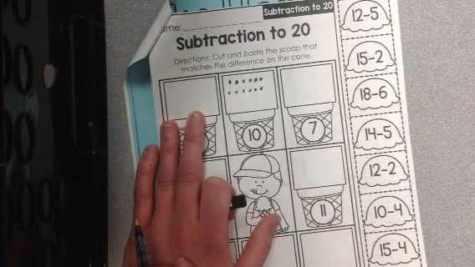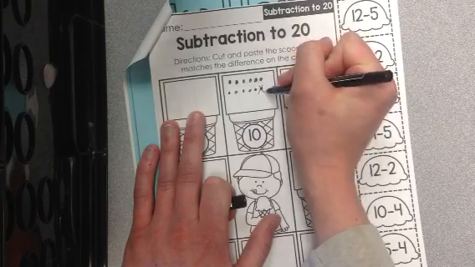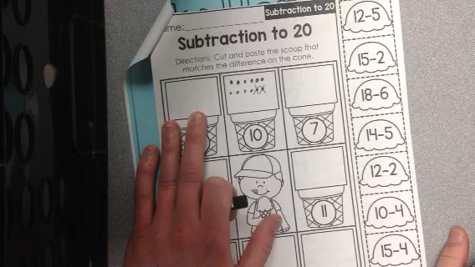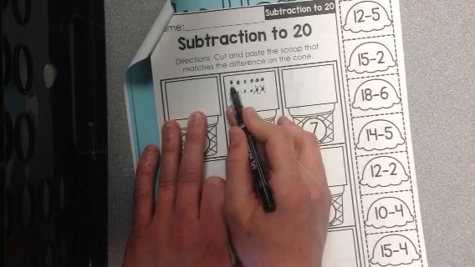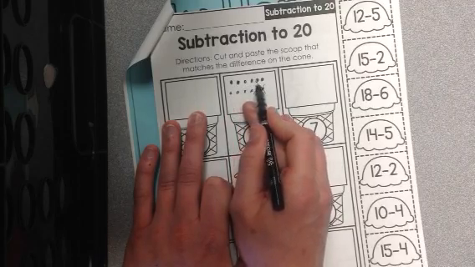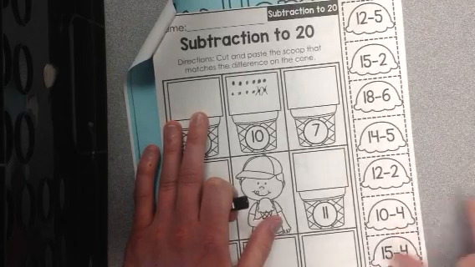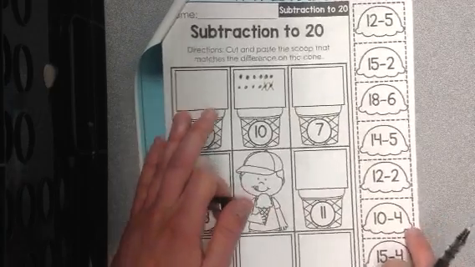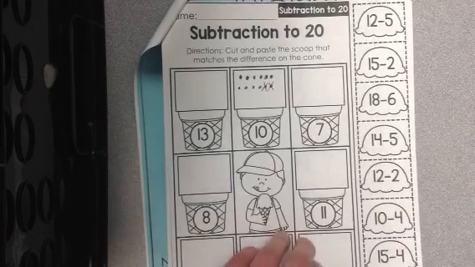Now I want to subtract 2. So I'm going to take away 2 of those dots. I'm going to put 2 X's, taking away those dots. Now how many dots do I have left? 1, 2, 3, 4, 5, 6, 7, 8, 9, 10. So my answer is 10. Now I go ahead, cut out this square with 12 minus 2, and I'd paste it on my cone. Okay, I think you guys will do excellent with this subtraction, so I am going to go on to our next page, okay?